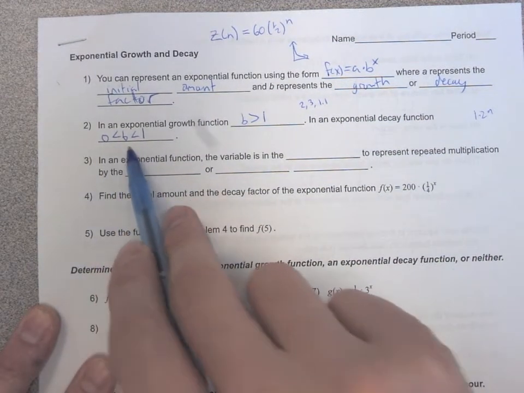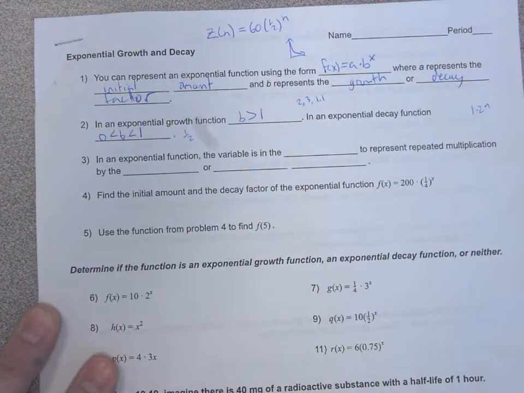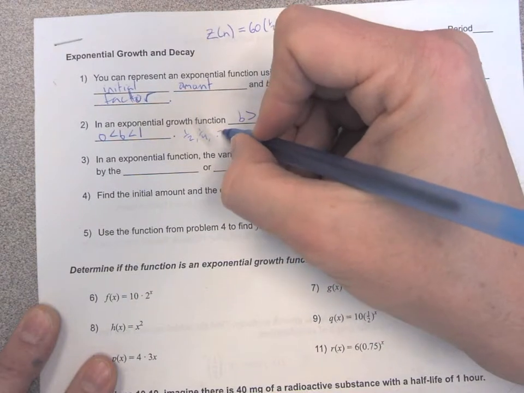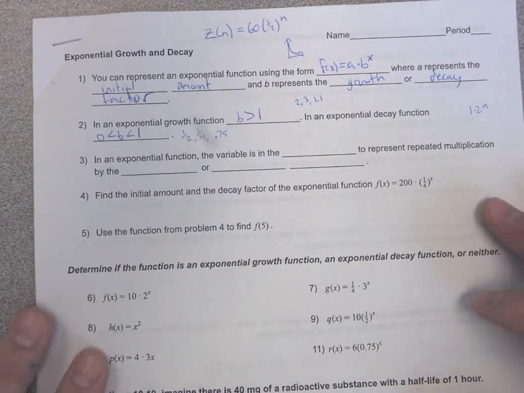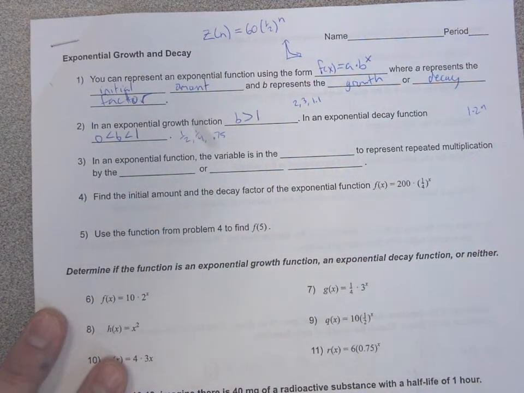For here, b between 0 and 1, you could have, of course, a half if you're halving, or you could have a fourth or something like that. You could have 0.75. Anything between 0 and 1, if you multiply by that number, your amount is going to decrease. Okay, so there's just some examples here, but this is generally what needs to happen.